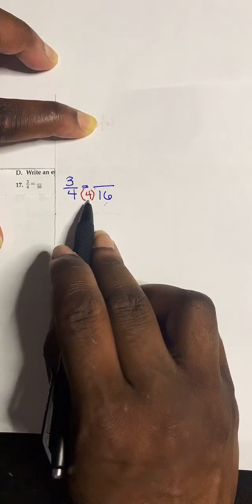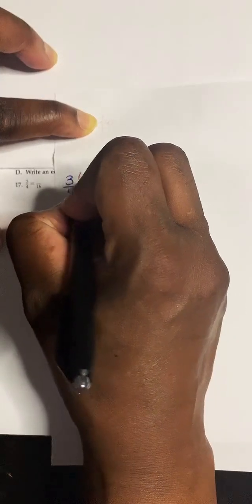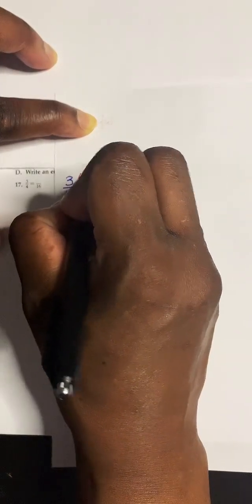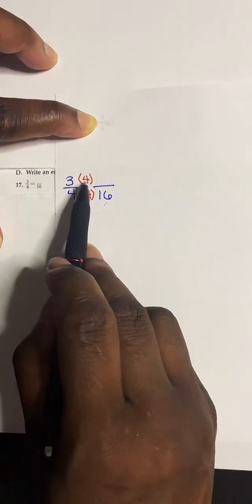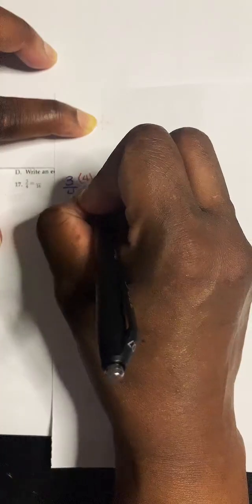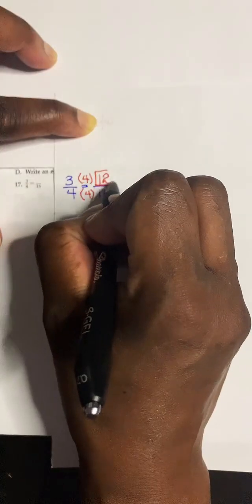Whatever you do in the denominator, you do in the numerator. So that will give me 3 times 4, which is 12. So your missing number will actually be 12.